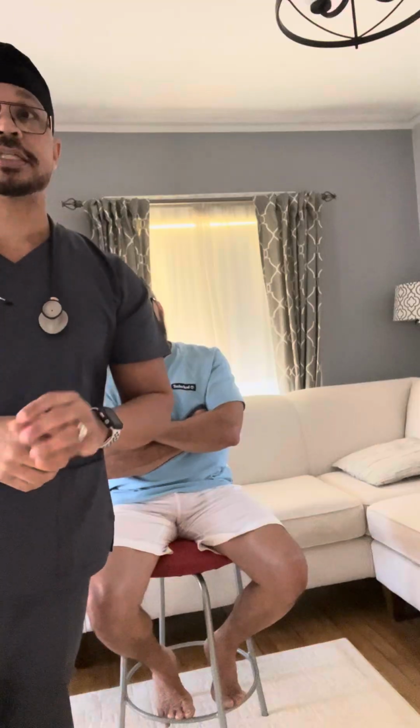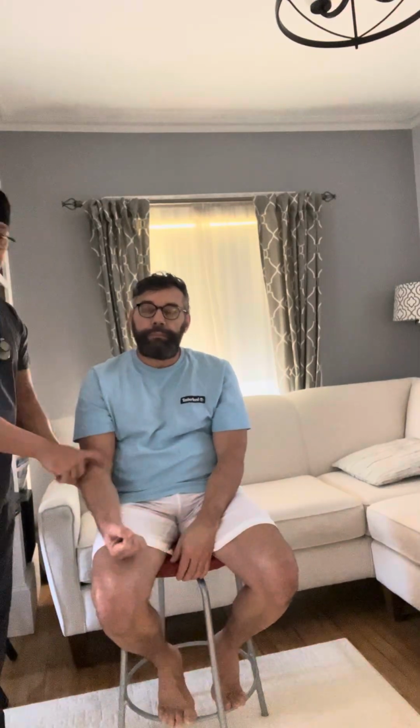The next part of the neurological test is going to be the reflexes. For the reflexes, I'm going to do the upper extremities and the lower extremities. For the upper extremity, I'm going to start with the biceps.